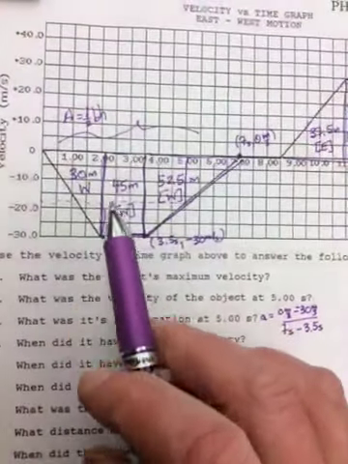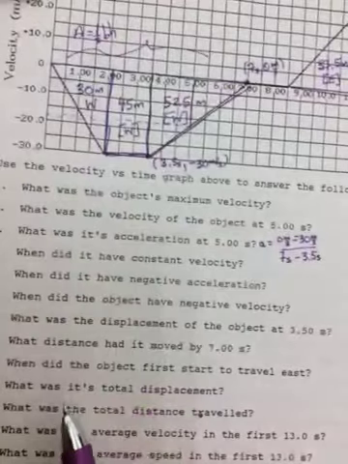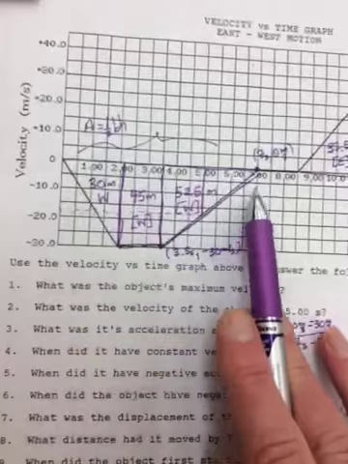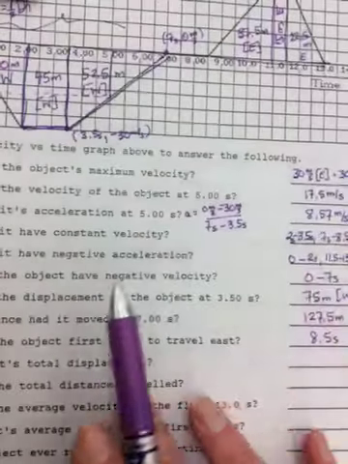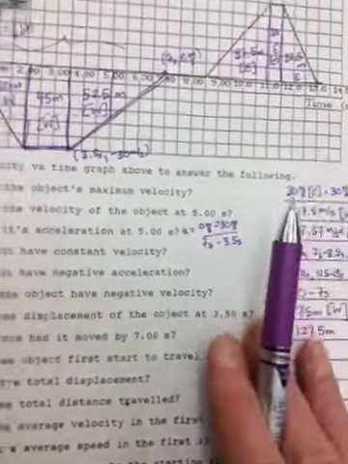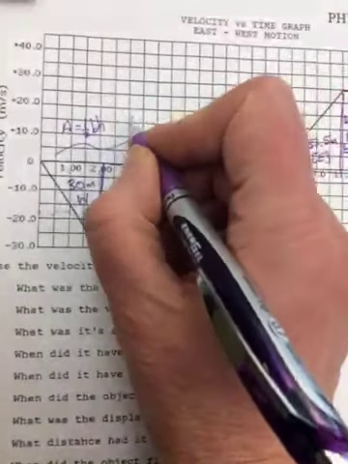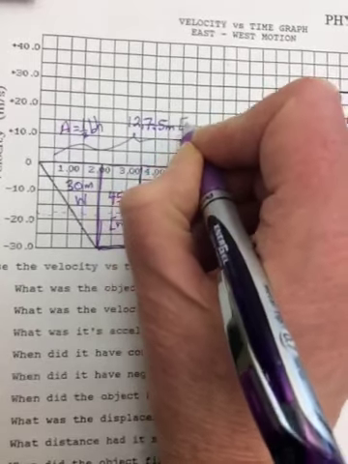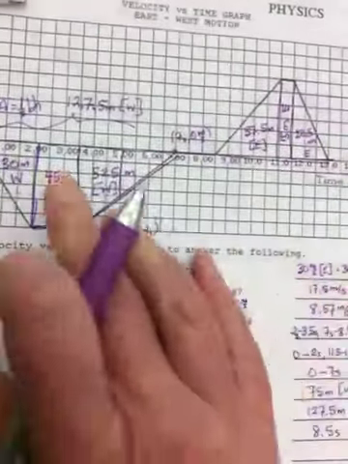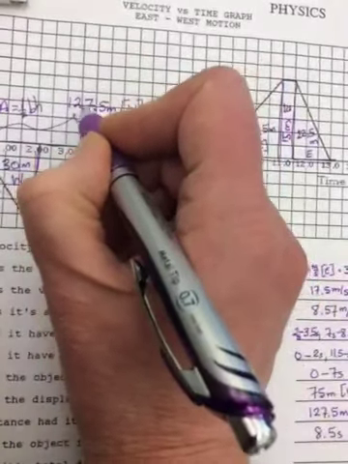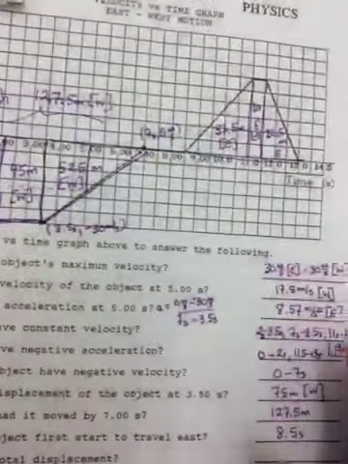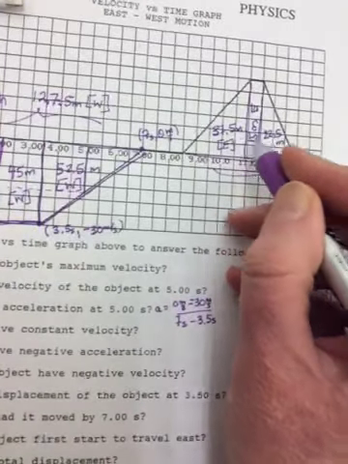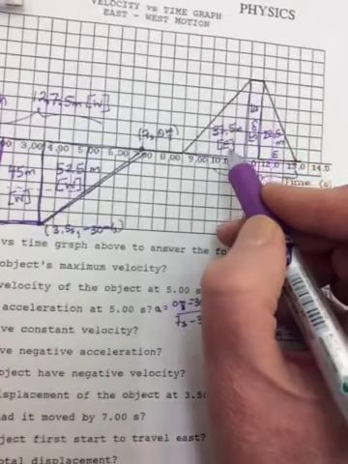Okay, so where the other video cut off was we were doing the question, what's the total displacement? Earlier we found the total displacement in the first 7 seconds, and when we did that, we found it to be 127.5 meters, and that was west. We just finished finding the areas of these three shapes, the two triangles and the rectangle.